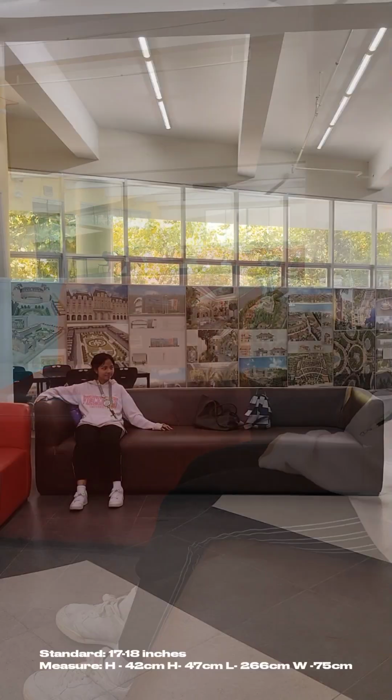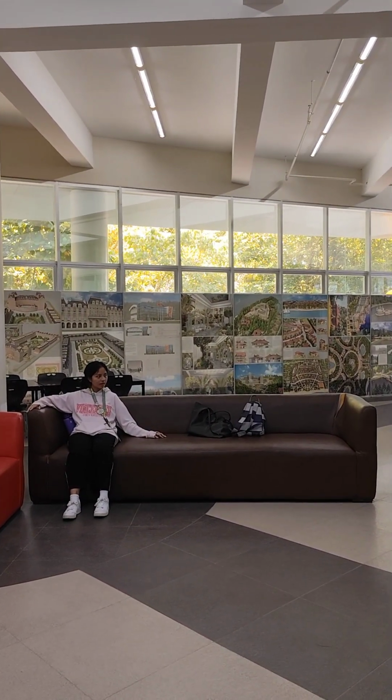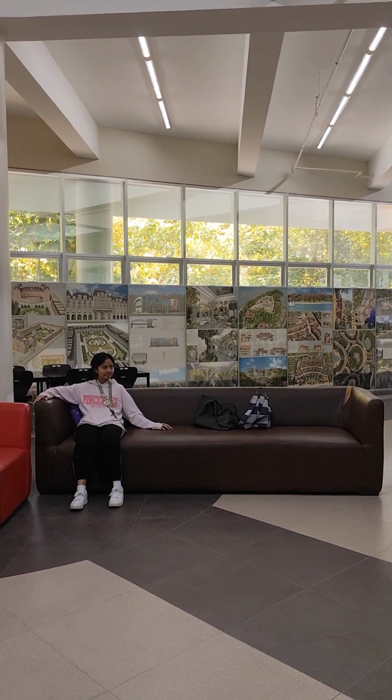Lastly, we collected the data from the library's lodge sofa. We used the sofa to compare our body measurements to.